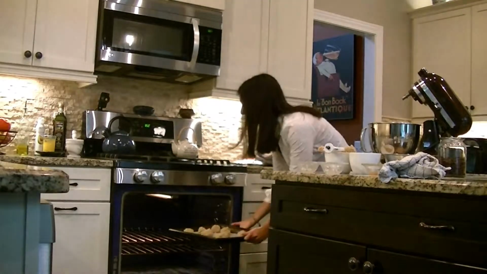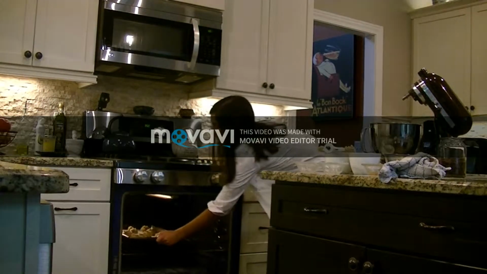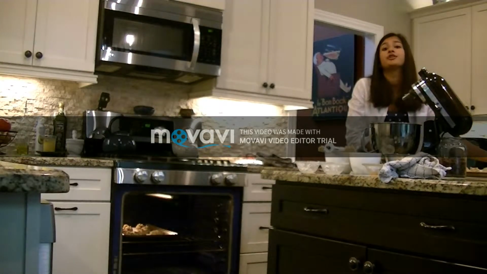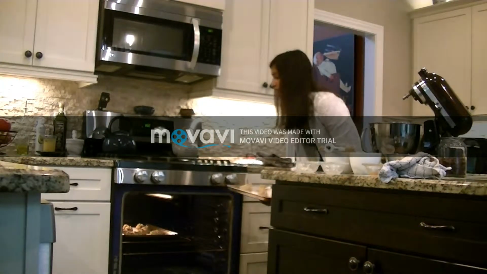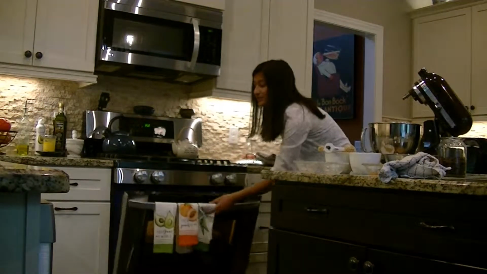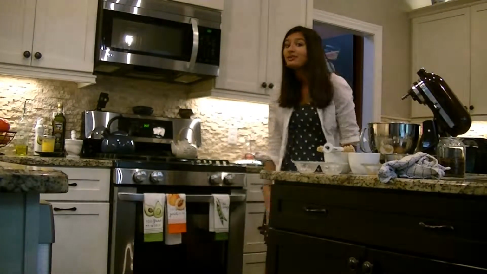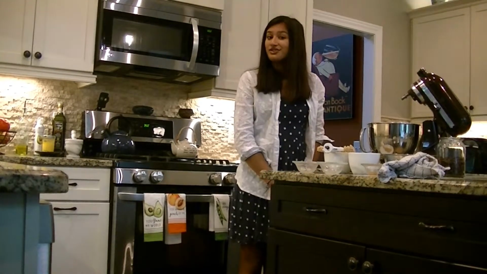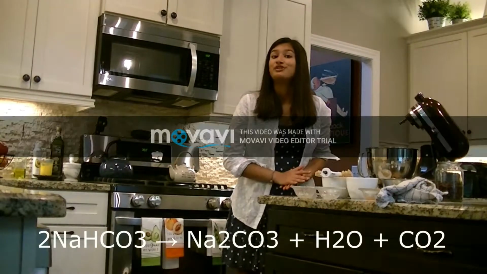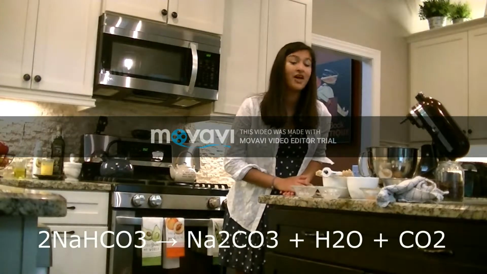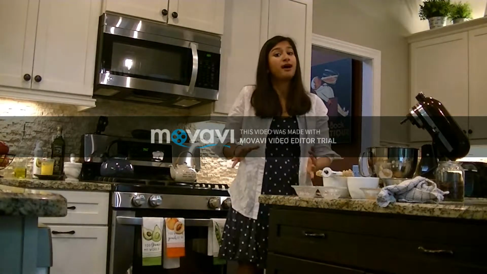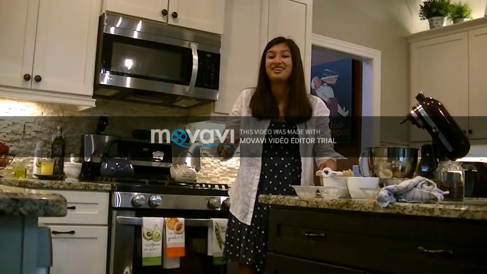All right, so I'm just putting my cookies into the oven. I preheated the oven to 350 degrees Fahrenheit, which is close to 200 degrees Celsius. This way, the cooking process can start immediately. The main process that actually starts the cooking of these cookies is the decomposition of baking soda. The equation for that should be on your screen now. But so the baking soda turns into carbon dioxide gas, which will puff up the cookies and make them all nice and fluffy.